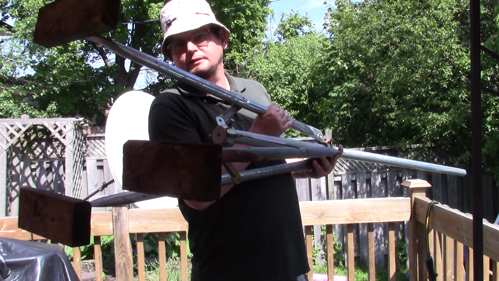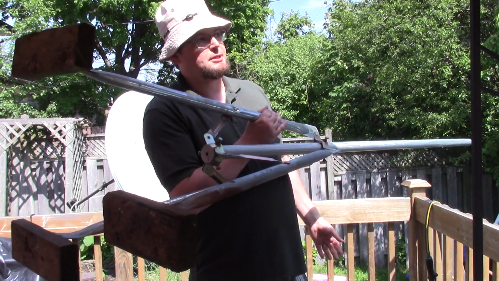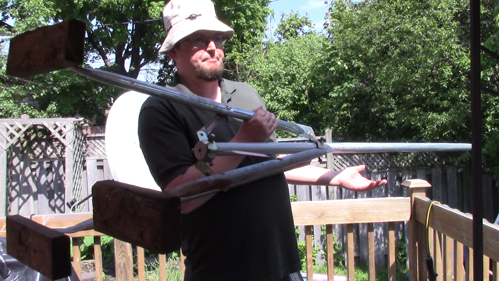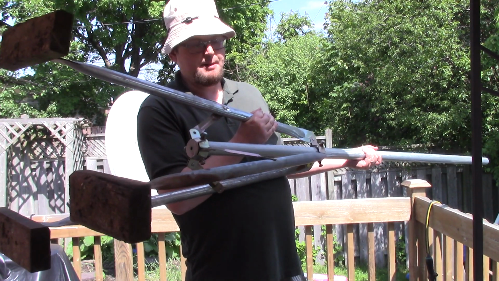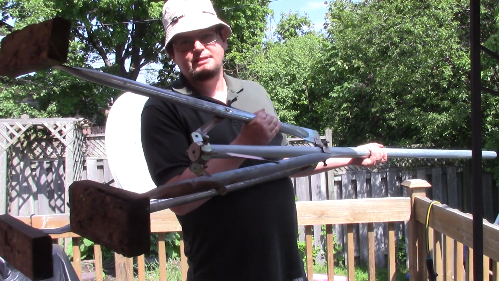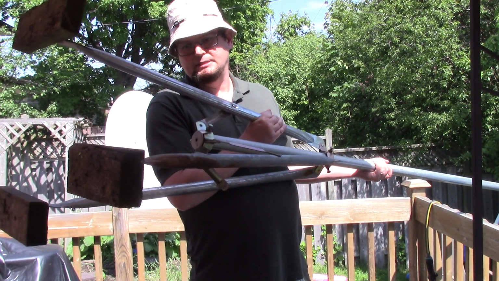So another thing you can do with a tripod: I just screwed some blocks to the bottom, and I just use bags of sand or bags of salt or something to weigh it down for a temporary setup. So let's say if you're camping or whatever, you want to have a temporary setup, you can do this.